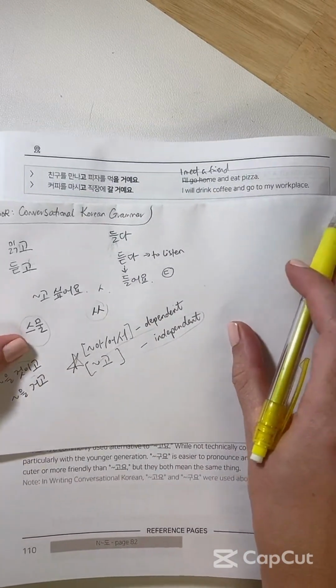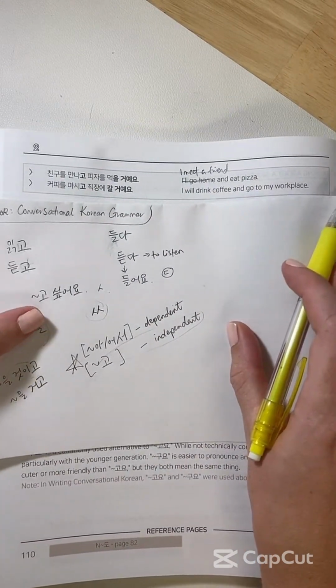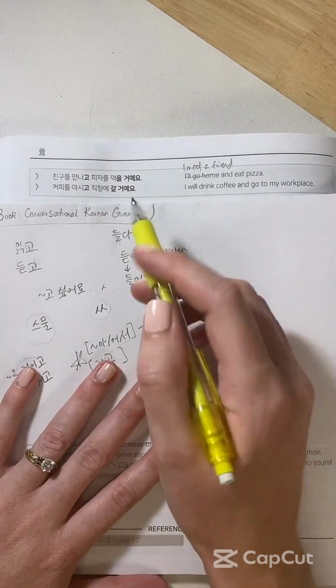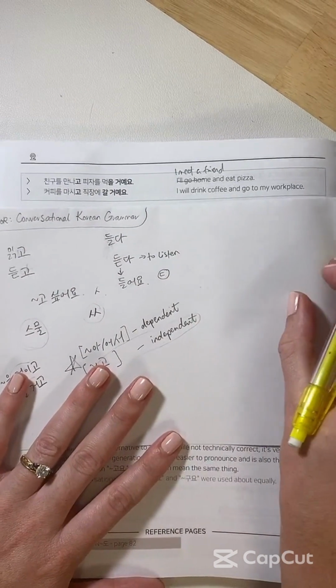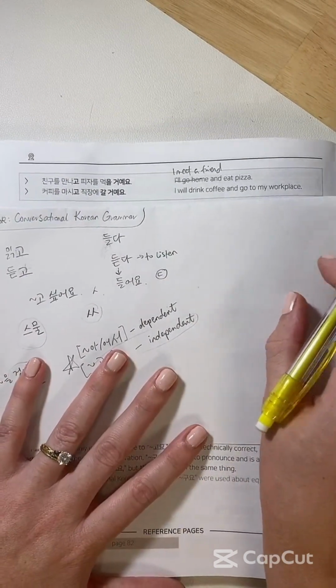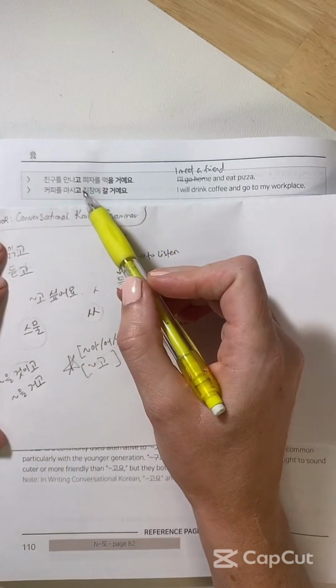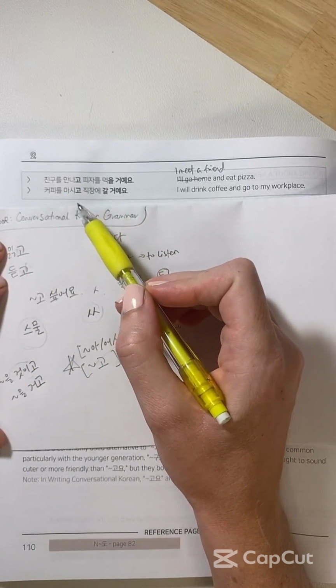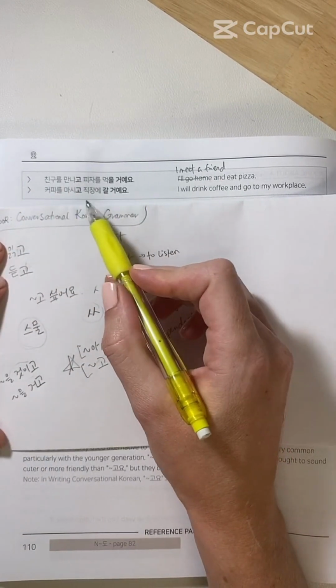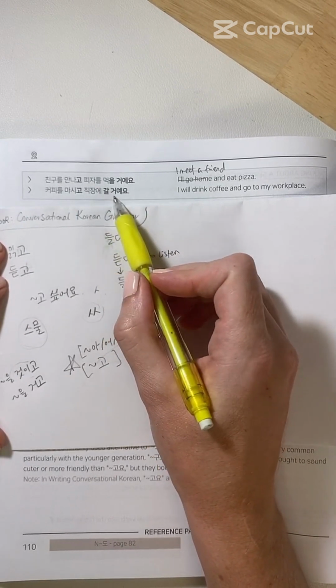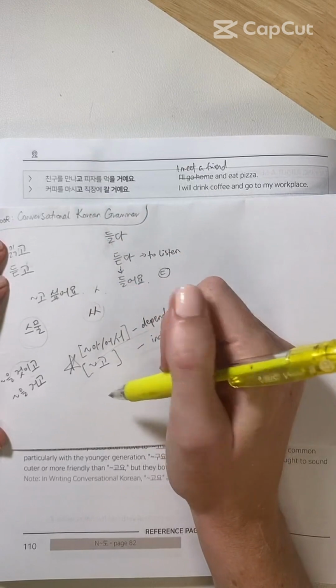So next sentence as well. 커피를 마시고 직장에 갈 거예요. I will drink coffee and go to my workplace, and go to work. 커피를 마시다 is to drink coffee, and now we have 고, our joining form to mean and. 직장에 갈 거예요. I will in the future go to work and drink coffee.